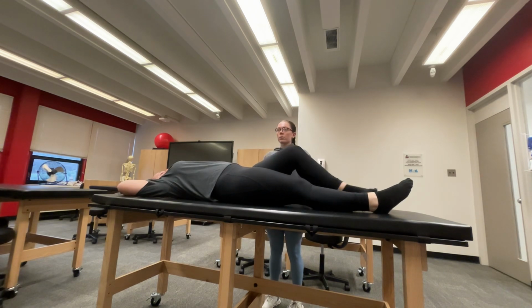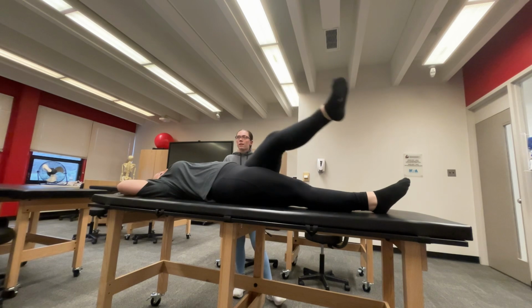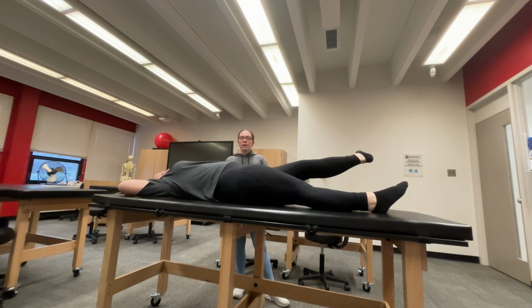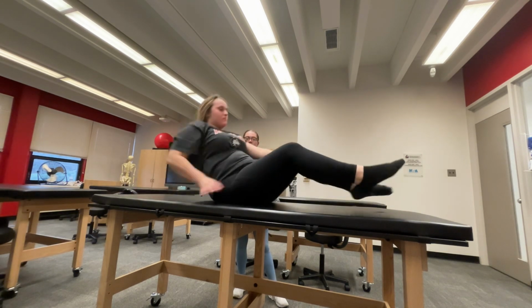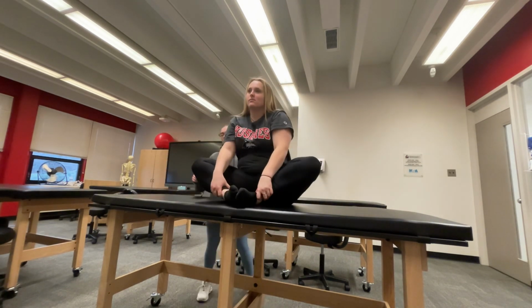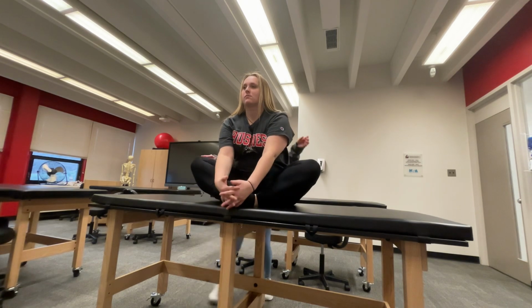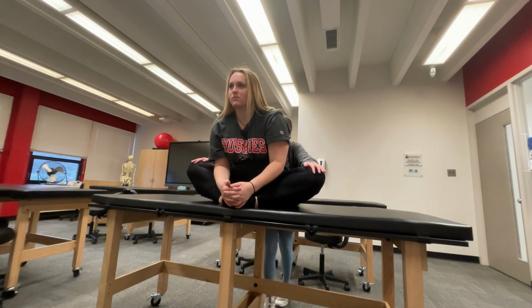And then the actions of this muscle are to adduct, medially rotate, and flex the hip. And to do this stretch, you're going to have them get into the butterfly position, and then you're going to push down on their knees to get them deeper into that stretch.